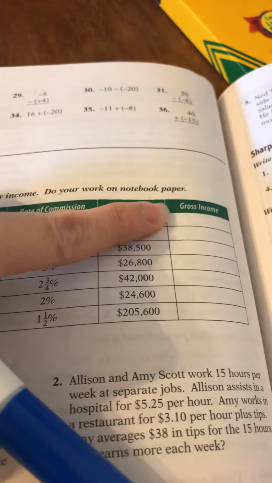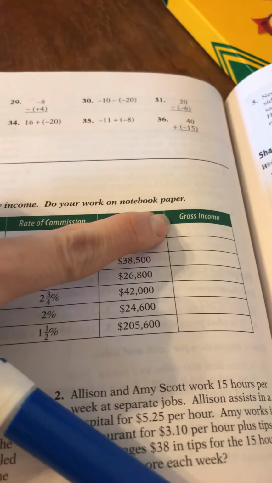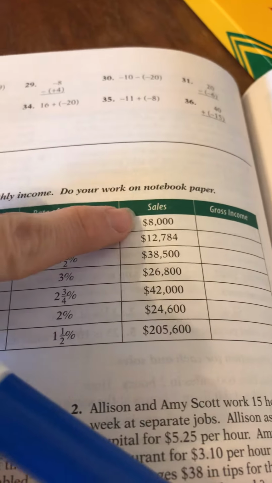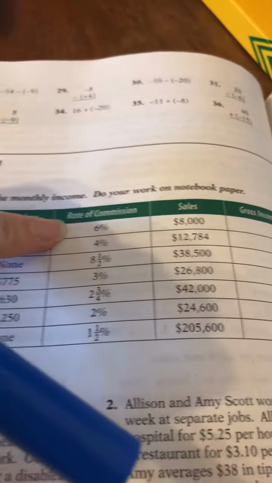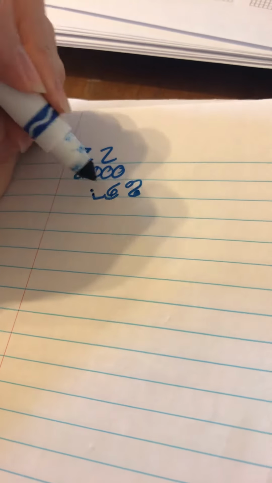So to find out what their gross income is, how much money they make before any deductions like taxes come out, you have to take your sales times your rate of commission. So our sale was $8,000. And then our rate of commission was 6%. Well, to find out what 6% is of $8,000, you need to multiply by the decimal. So we're going to bounce our decimal 2 places over to get 0.06.